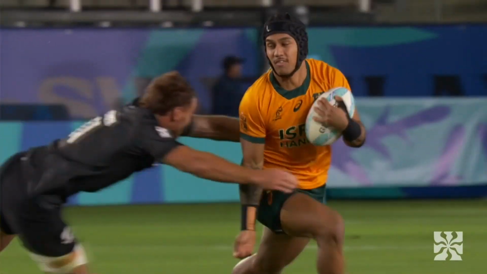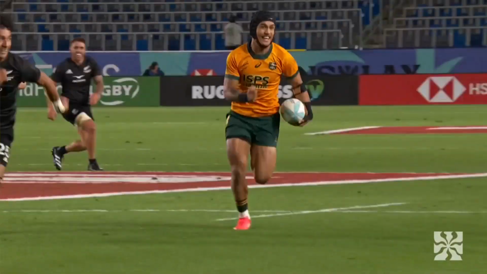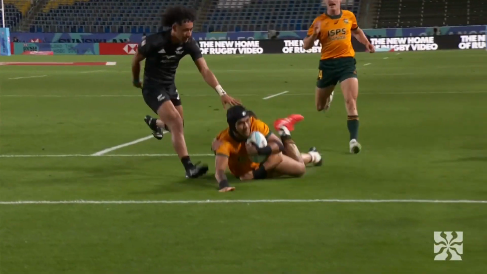This is the quality of the man. Weber comes up on him, he shrugs him off, the old underarm fend. Looks for the pass, ball into 2 hands, then thinks, you know what, I'll go all the way.